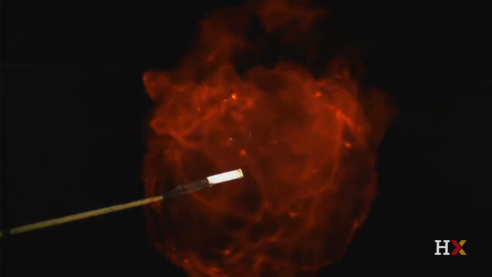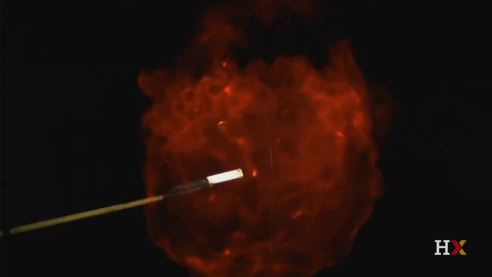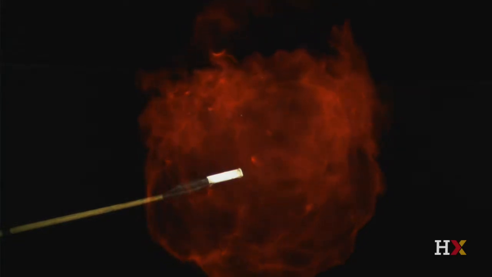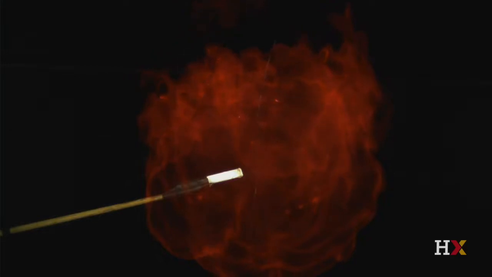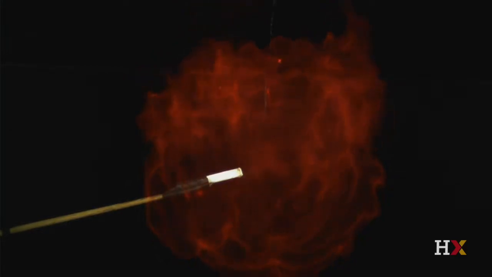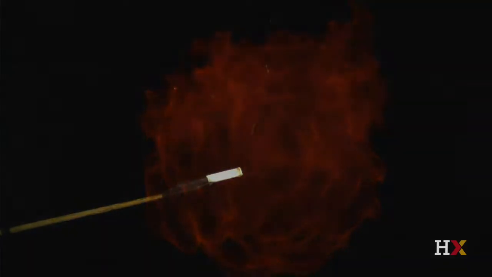The reaction between hydrogen and oxygen gas molecules continues as diffusion allows the hydrogen and oxygen molecules to come into contact with each other until all of the hydrogen from the balloon has been consumed.